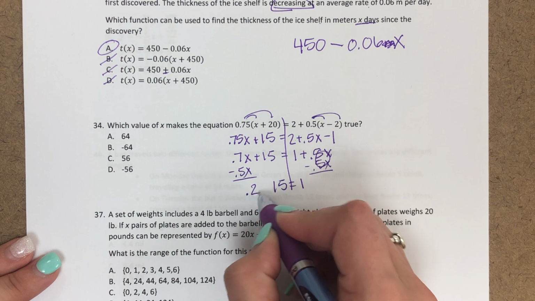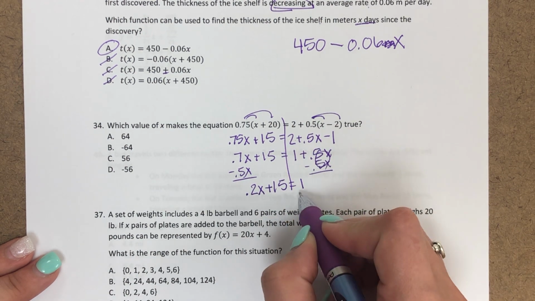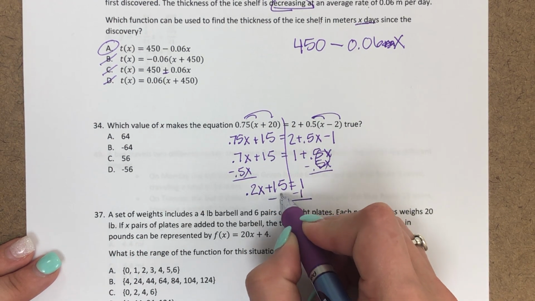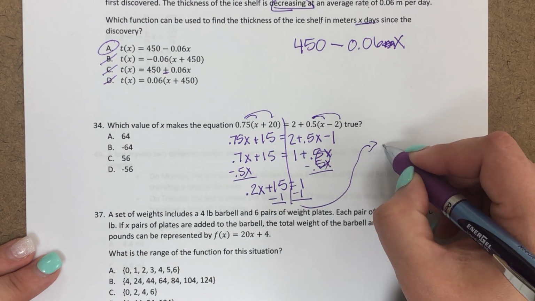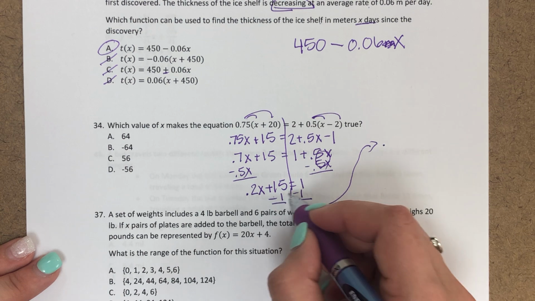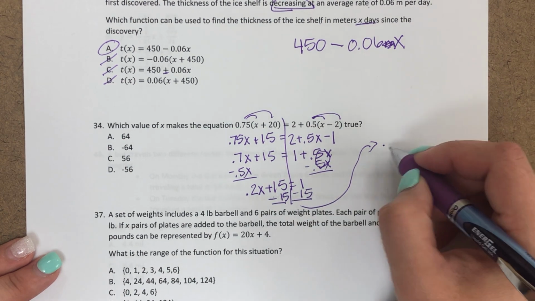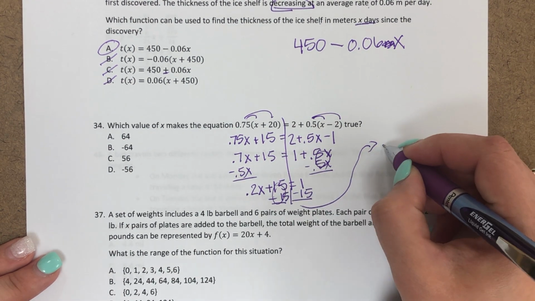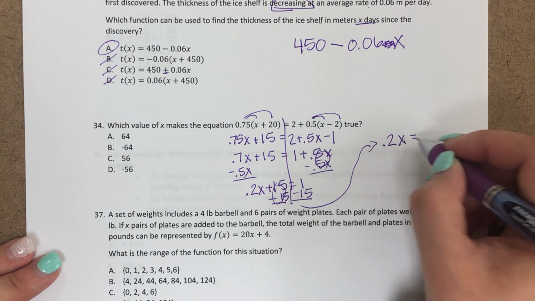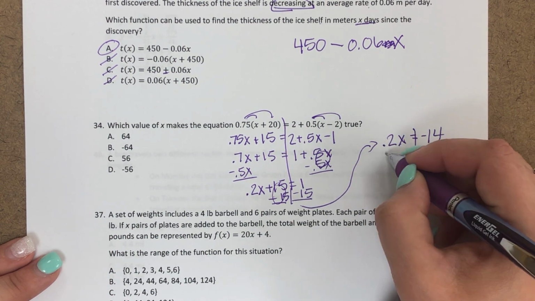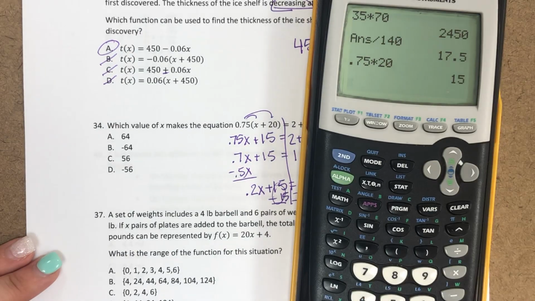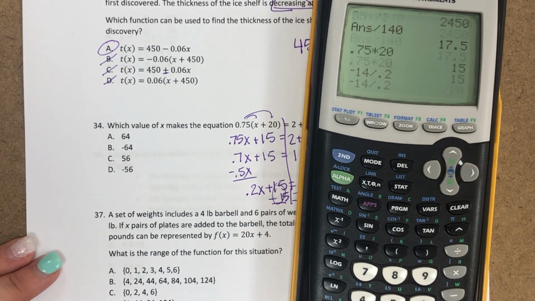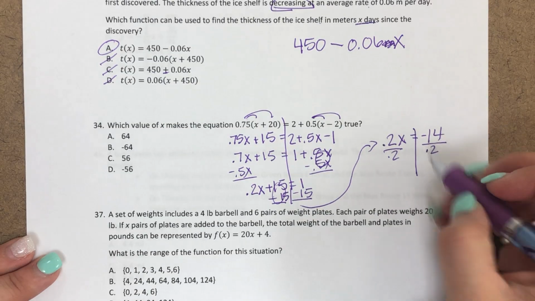And then that'd be 0.2x plus 15. Subtract the 1 from both sides. So I'm going to move this up because I ran out of room. So we still have the, oh, sorry, I meant minus the 15. There we go. So then those cancel, so we have 0.2x equals negative 14. Divide by 0.2 on both sides. So negative 14 divided by 0.2 would be negative 70.